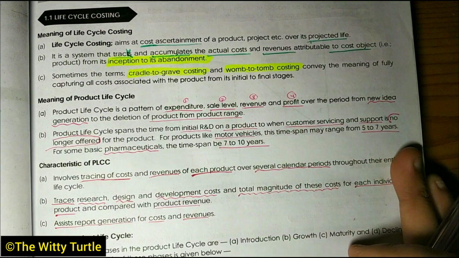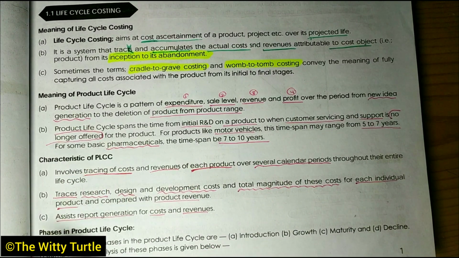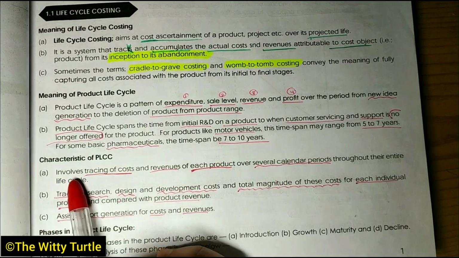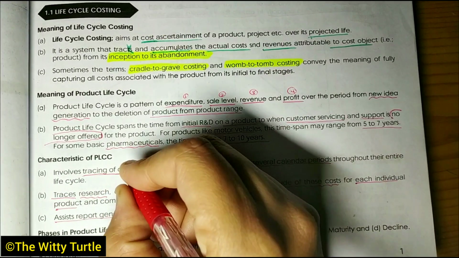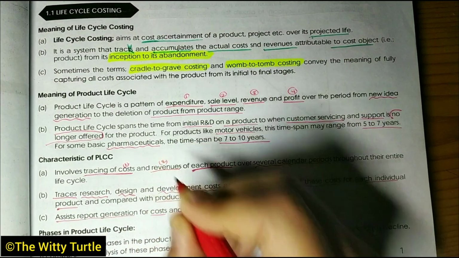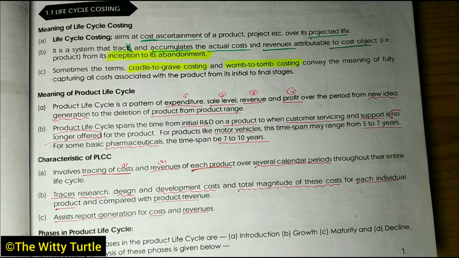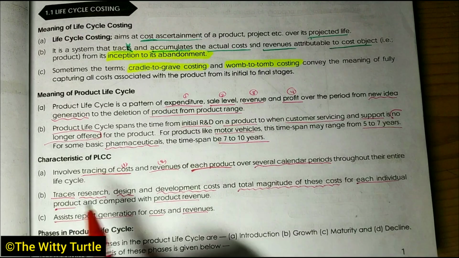Now coming to characteristics of PLCC. What is PLCC? Product Life Cycle Costing, right? इसका जो पहला characteristic है वो ये है that it involves tracing of cost and revenue, right? Cost and revenue of each product over several calendar periods throughout their entire life cycle. उनके entire life cycle में what amount of cost they are incurring and how much revenue they are earning, you have to trace that. That is known as your PLCC.